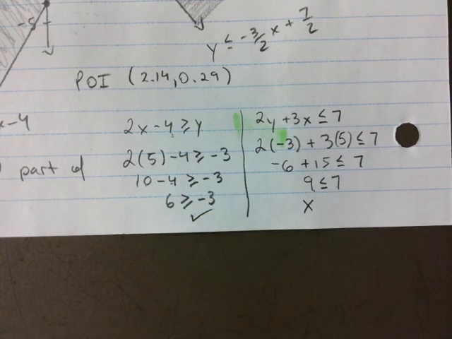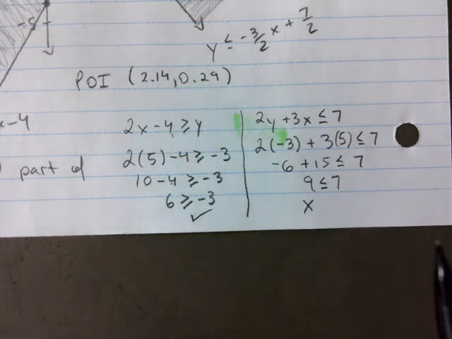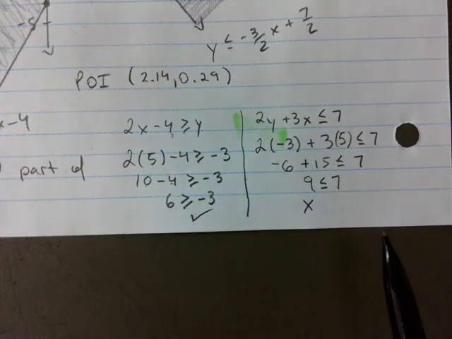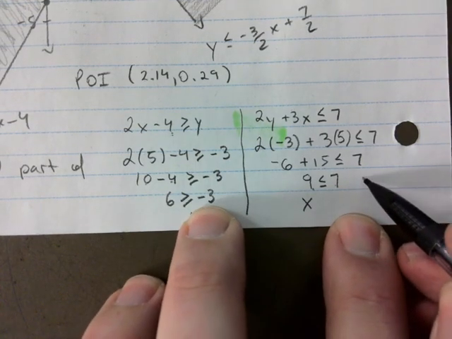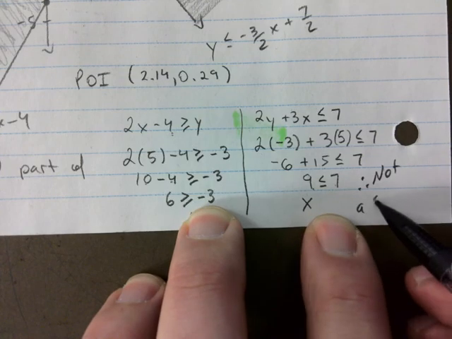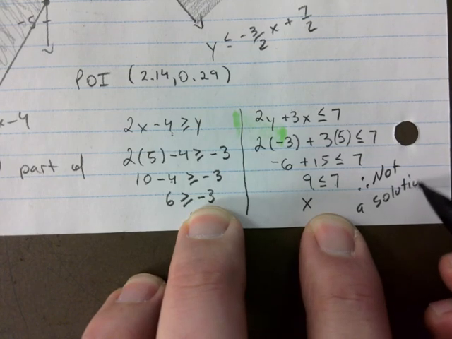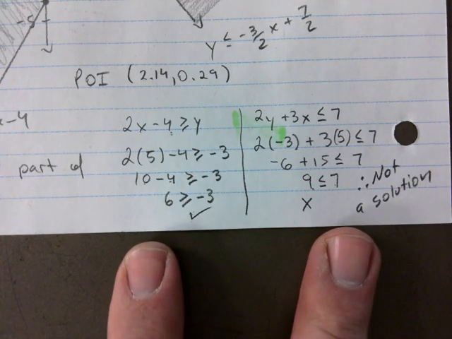So in order for this point, 5, -3, to be part of the solution, every single inequality present needs to be true. All right? In this case, it fails. So therefore, not a solution. Sorry about that. So if the question ever asks you that, I want you to insert it.